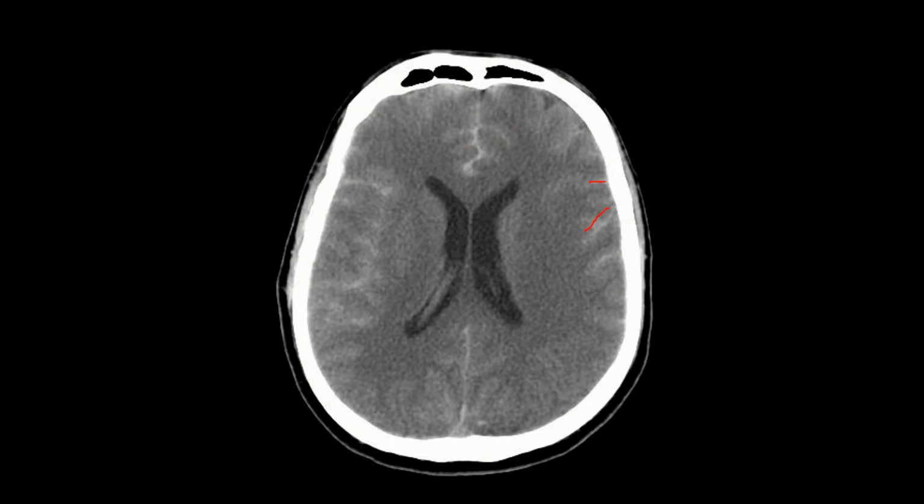So it's supposed to be black, right? Because CSF is darker than gray and white matter. But in this case, the sulci appear white. So this is a classic picture of a subarachnoid hemorrhage. You can see the blood which is in the subarachnoid space. It is tracking into the sulci. So this is just a small deviation, so you can tie in anatomy to this particular pathology.